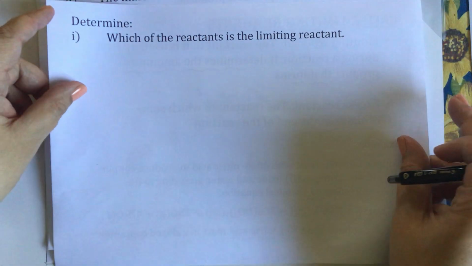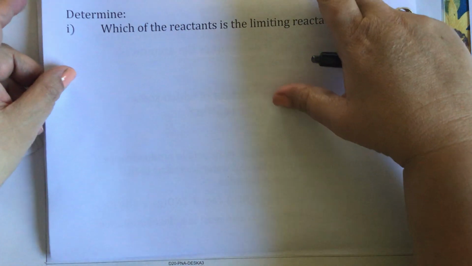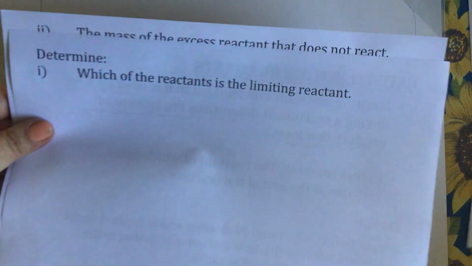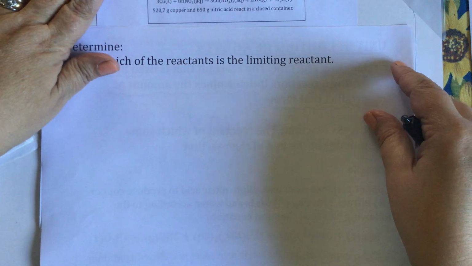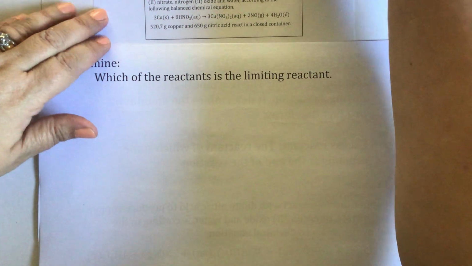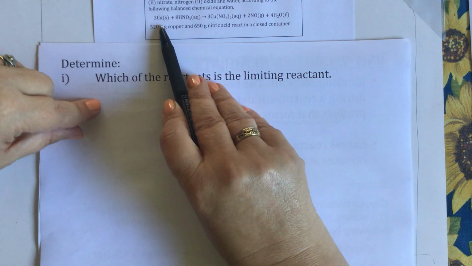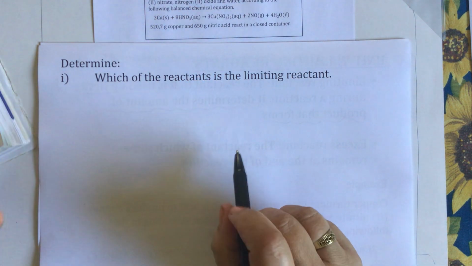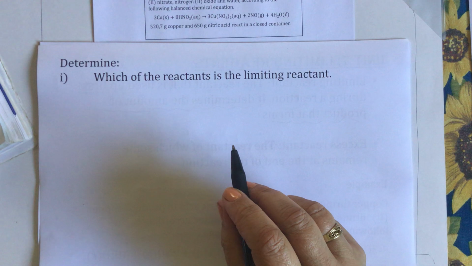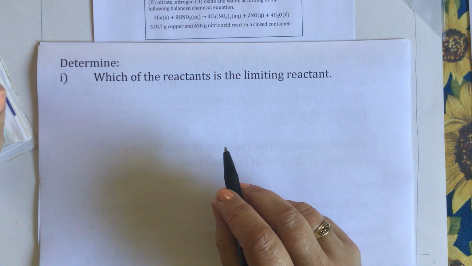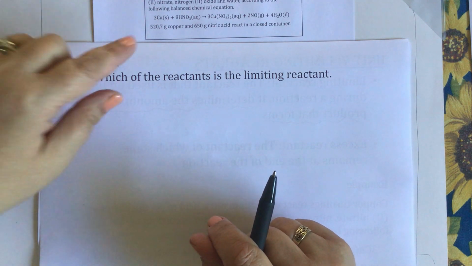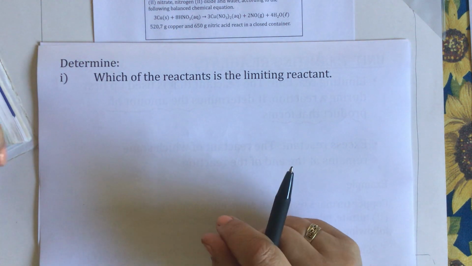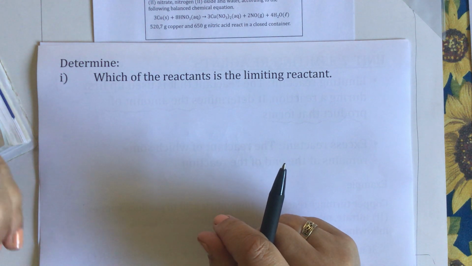If we look at the next page, it gives us the question that says, determine which of the reactants is the limiting reactant. So I'm going to use my little page there so that we can keep our information with us. Copper turnings react with dilute nitric acid. Which one is the limiting reactant? We're still going to use our same concept of stoichiometric calculations, but this time I'm going to see, by making use of the number of moles, the mole ratio, which one is going to be used up first.